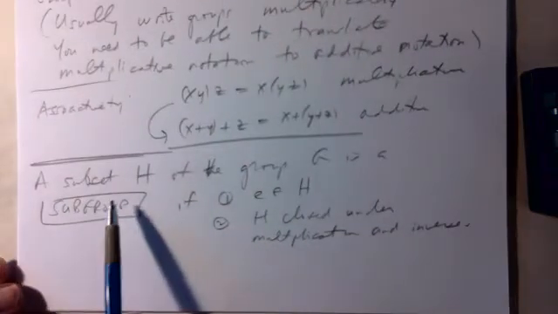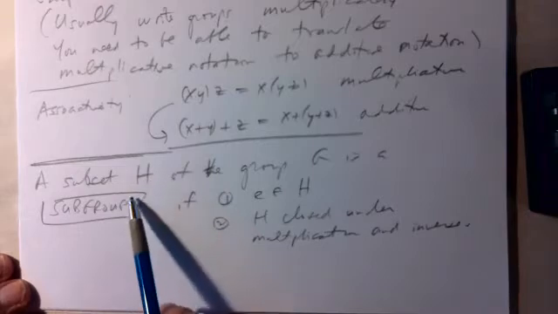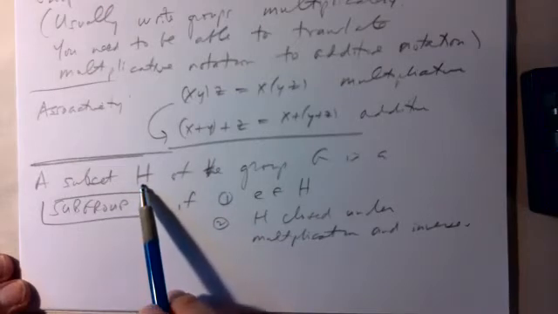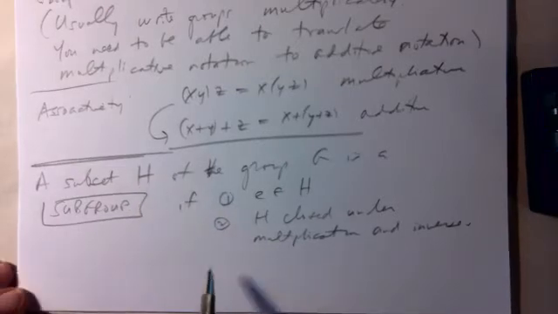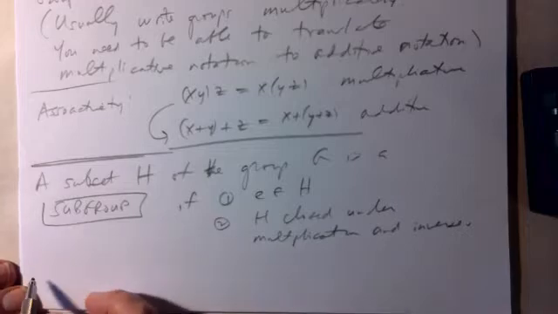So what that means is H itself is a group. It's a group contained in the larger group.